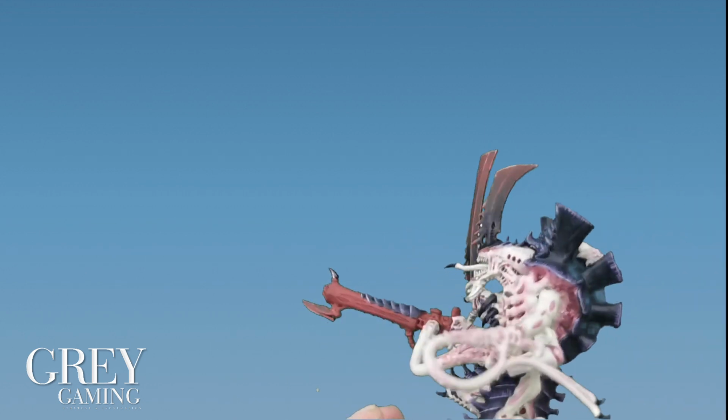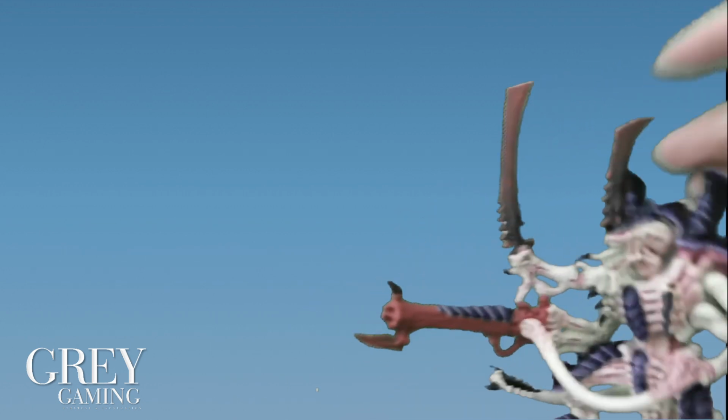I haven't gone for these areas here because I think they're quite nice in the pink. Otherwise we're just going to be overkilling this in Agrax.